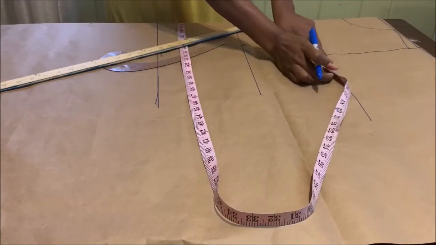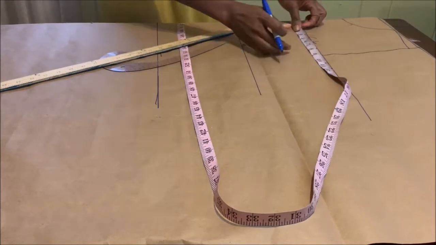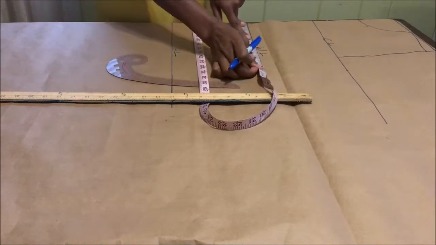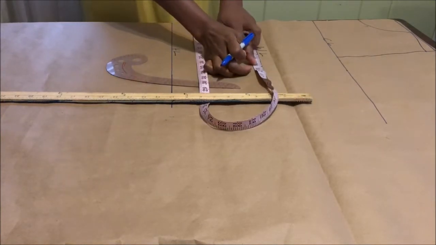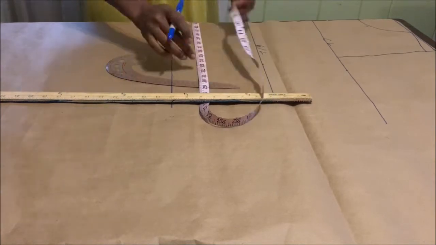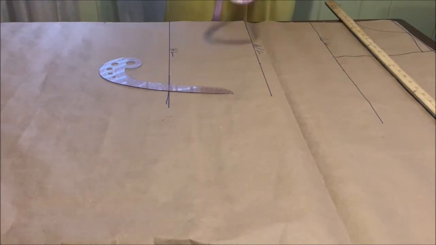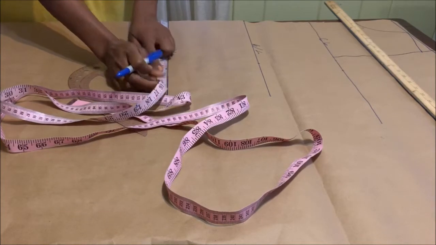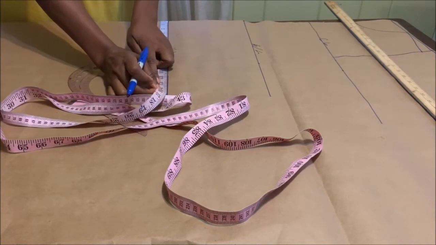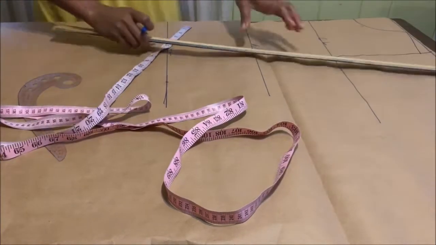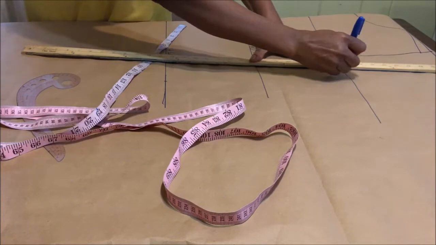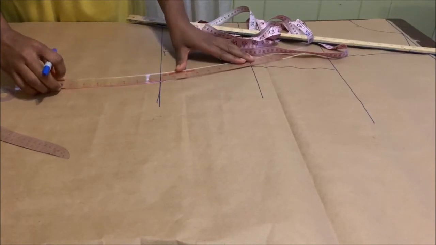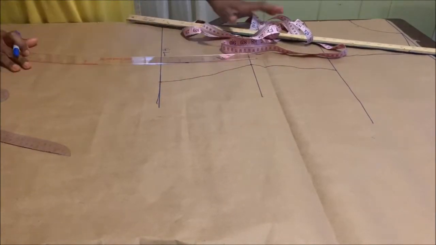So after that, what I'm marking here is my bust divided by 4 plus 1 inch ease and 1 inch seam allowance. And then on my waistline, I'm going to divide my waist measurement by 4 plus 1 inch ease and 1 inch seam allowance. Also on the hip line, you're going to do the same thing. Divide your hip measurement by 4, add 1 inch ease and 1 inch seam allowance. Then using your ruler, you connect all the lines. Then I use my hip curve to connect from my waist to my hip.